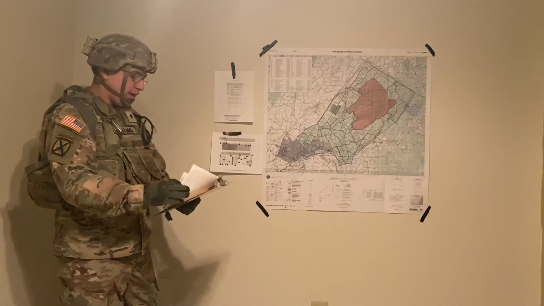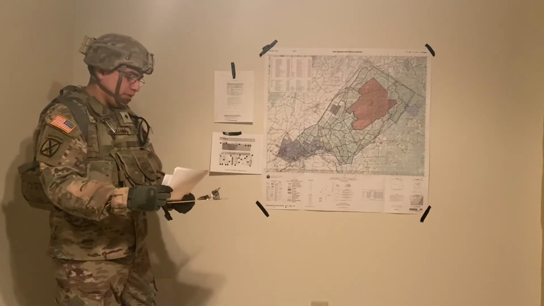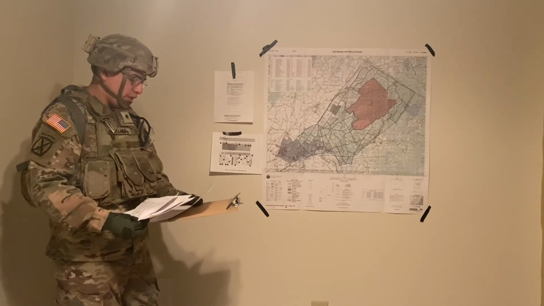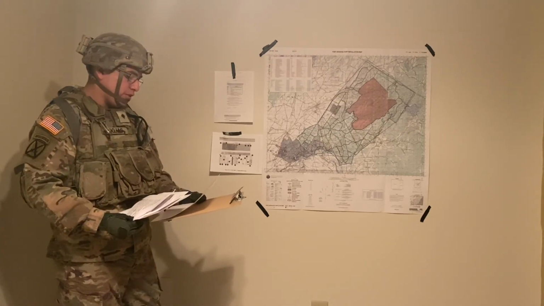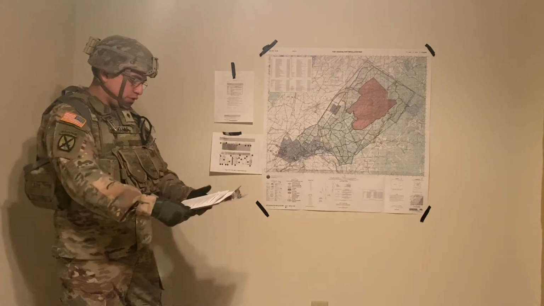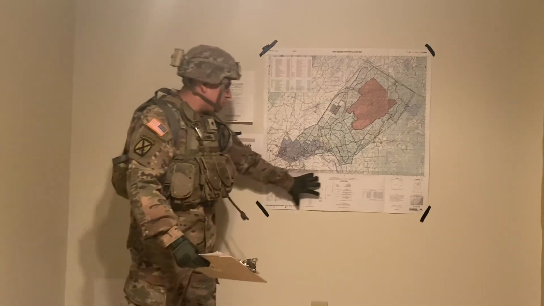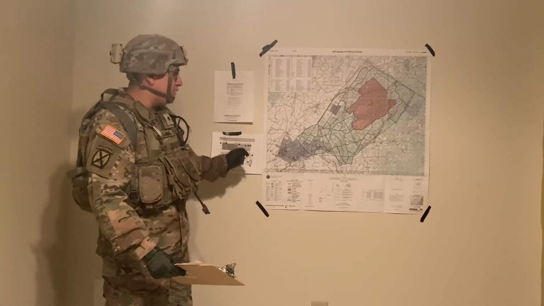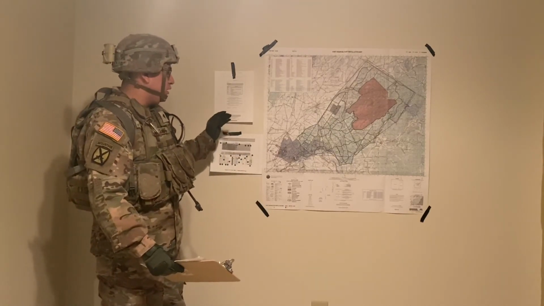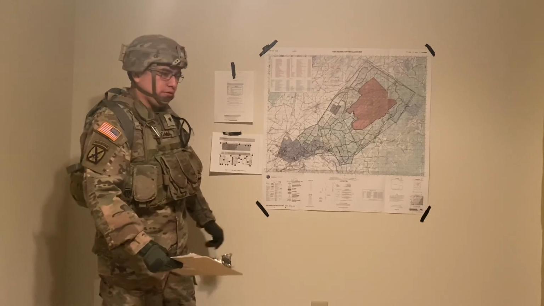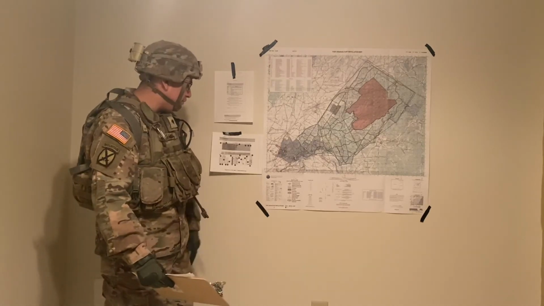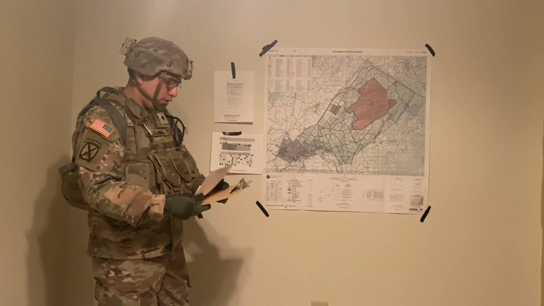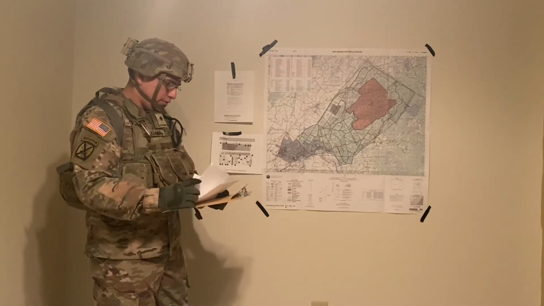And the very last one that we went over was the marginal information. Identified the marginal information on a military map, which was basically all the charts all over the map and every single thing that will help you identify anything on the map, which will include the name, the graphics, scales.